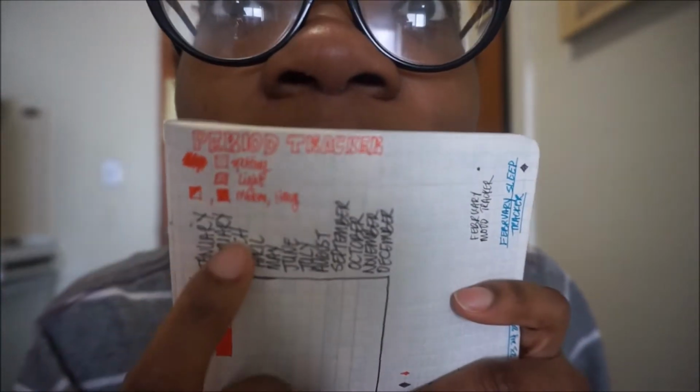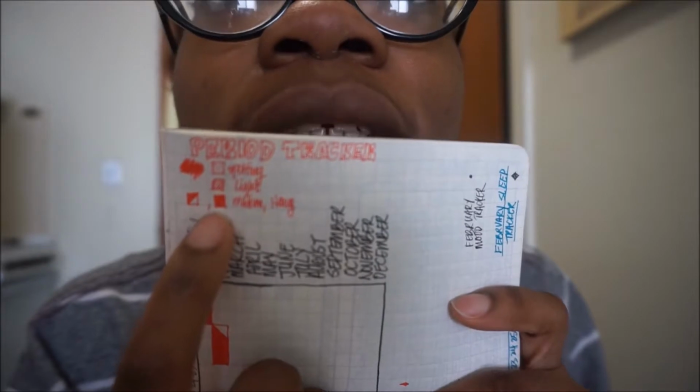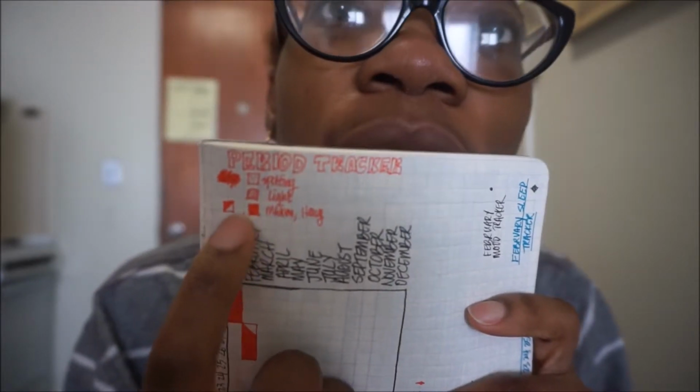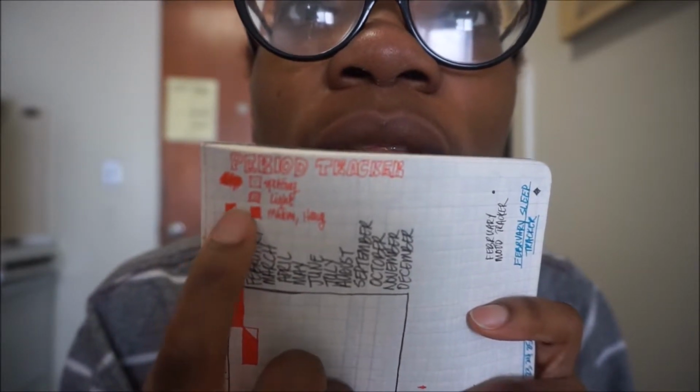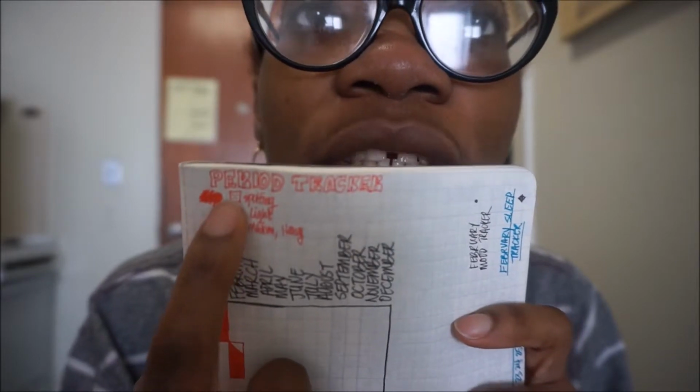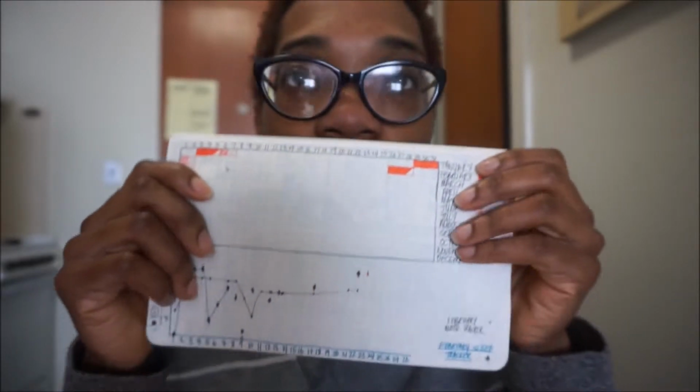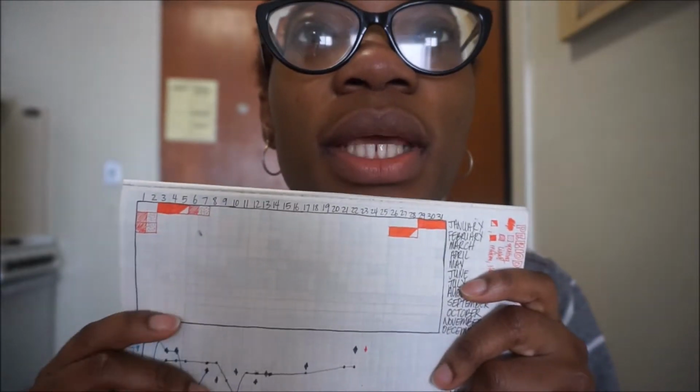This is to signify a heavy flow. This is a medium flow. This is for light flow. And this is just for spotting. So during the days when I'm menstruating, that's what you'll see here.